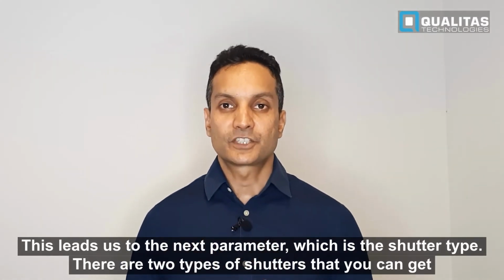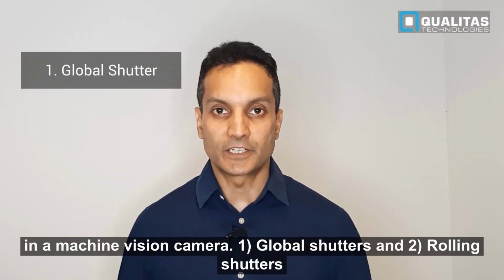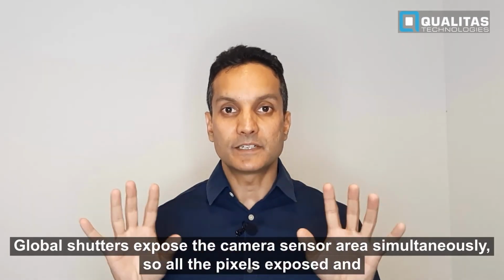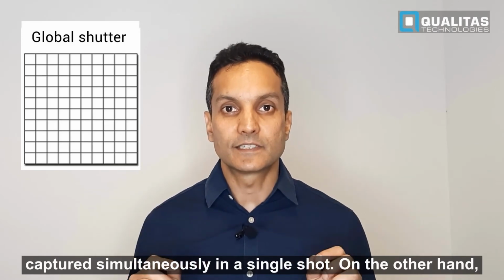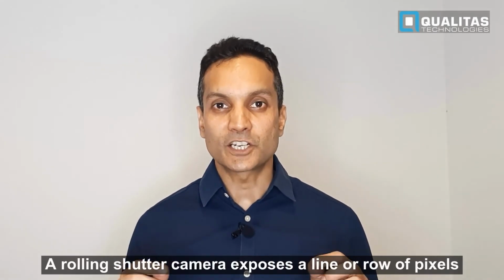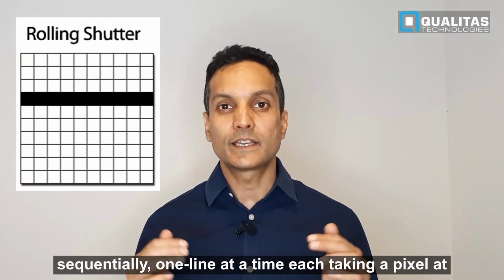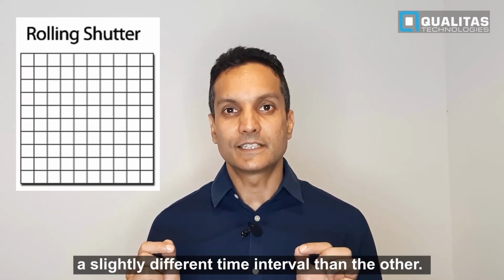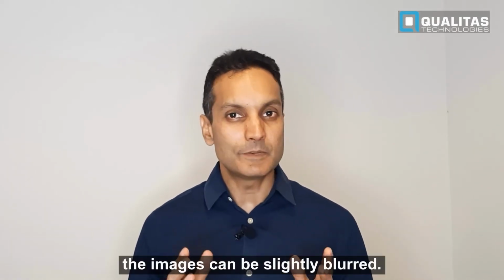There are two types of shutters that you can get in a machine vision camera: global shutter and rolling shutters. Global shutters expose the camera sensor area simultaneously, so all the pixels are exposed and captured simultaneously in a single shot. On the other hand, a rolling shutter camera exposes a line or row of pixels sequentially, one line at a time, each taking a pixel at a slightly different time interval than the other. So the obvious side effect of a rolling shutter camera is that for moving objects, the image can be slightly blurred.